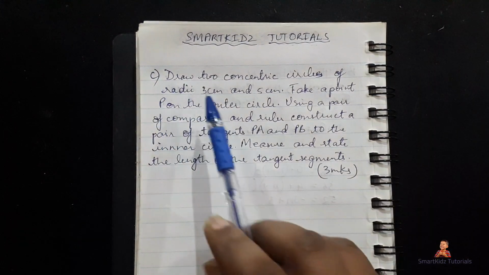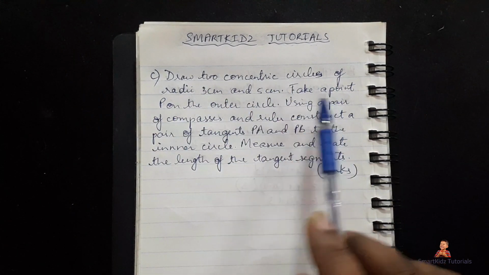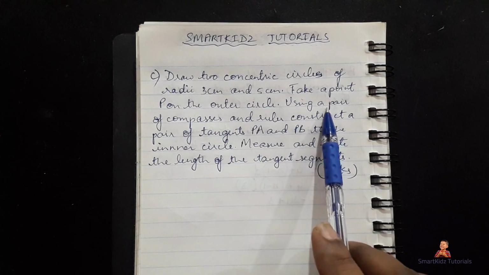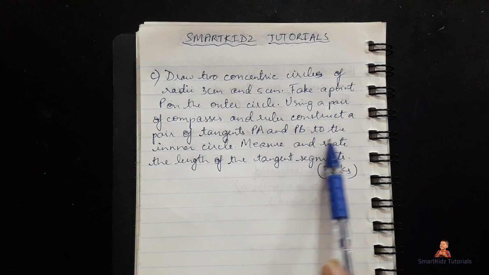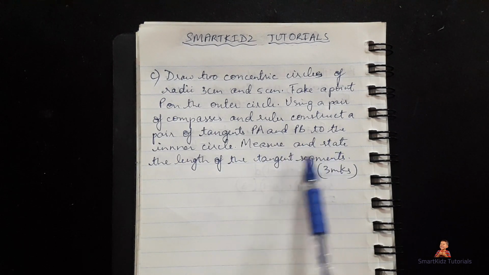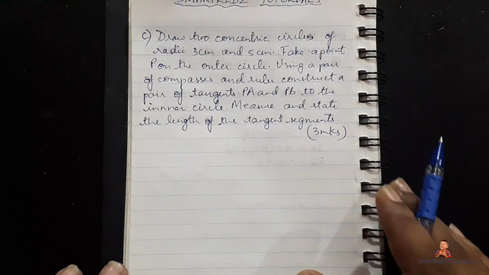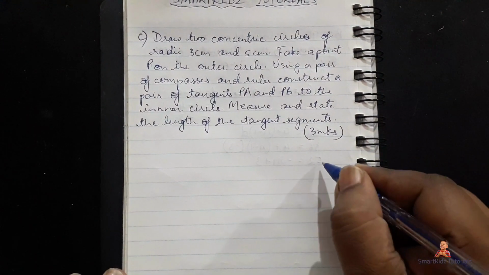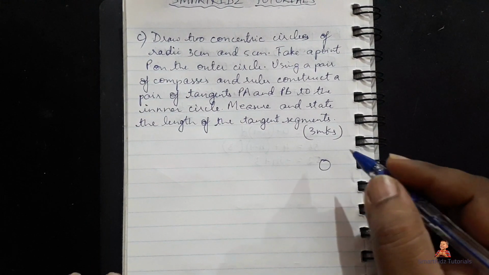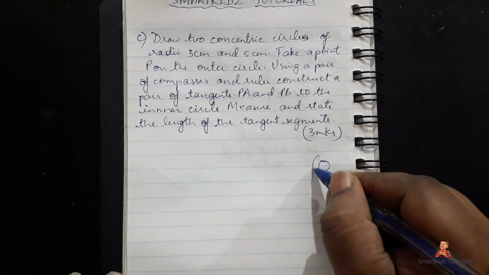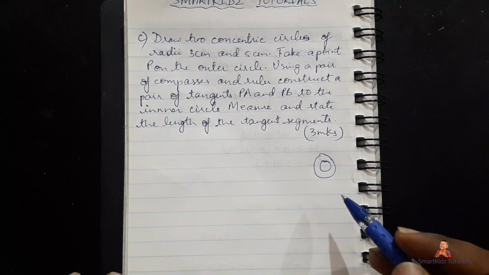Question 1c says: draw two concentric circles of radii 3 centimeters and 5 centimeters. Take a point P on the outer circle. Using a pair of compasses and ruler, construct a pair of tangents PA and PB to the inner circle. Measure and state the length of the tangent segment. So what we need to do, if we just draw a rough diagram, is draw a circle first of 3 centimeters radius. Next, draw another one of 5 centimeters using the same center. So we'll have 2 concentric circles like this.